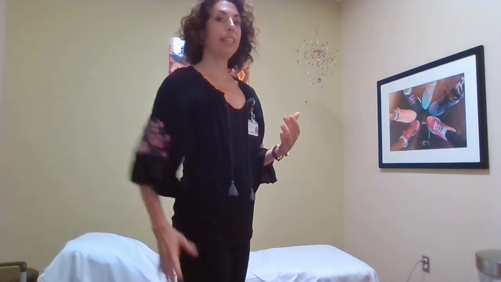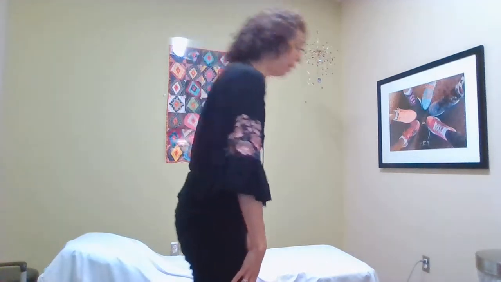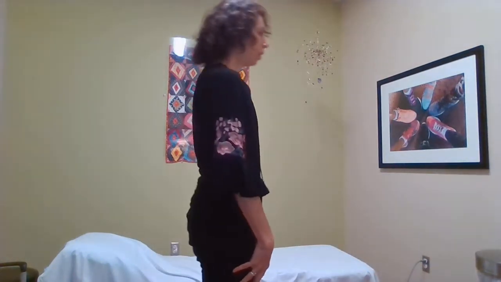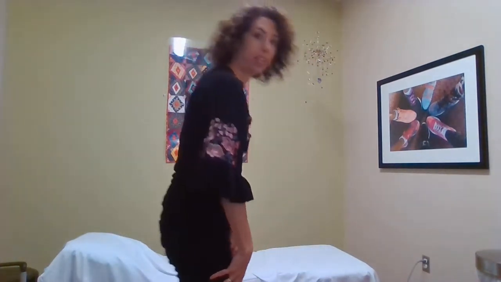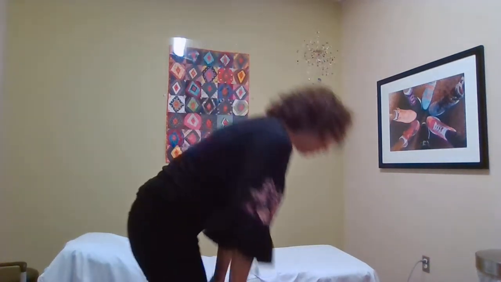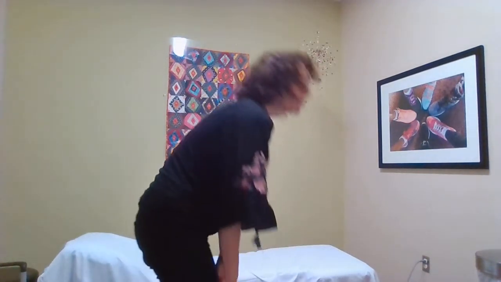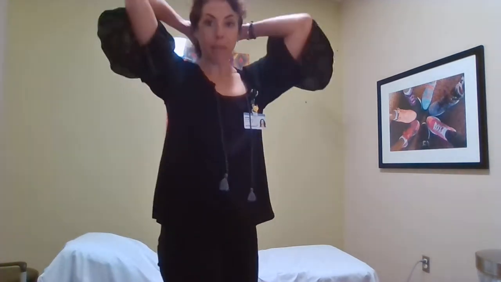I'm curious if it hurts to flex, but what I really want to see is how that pain changes after about 8 to 10 repetitions of forward flexion. So I'm going to do that for you now. The patient will just go back and forth. Okay, say that was 8 times.